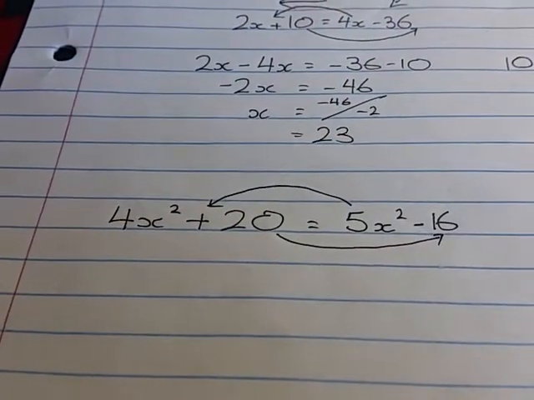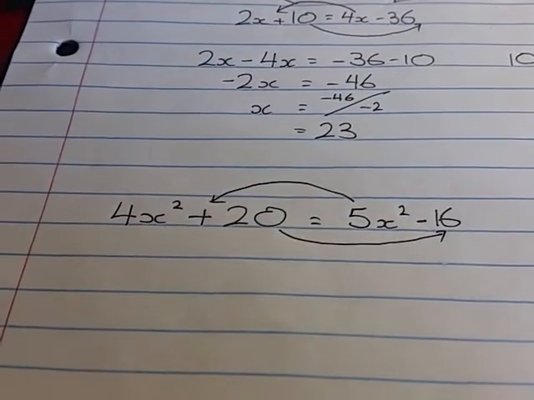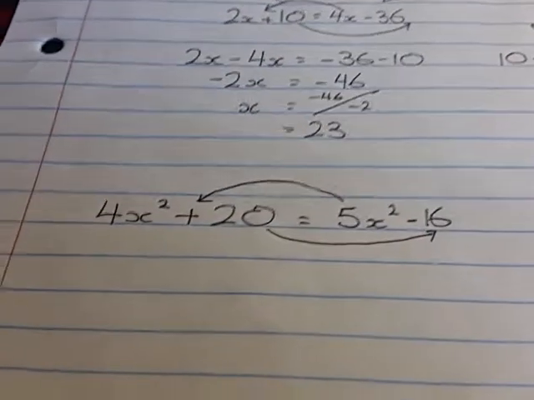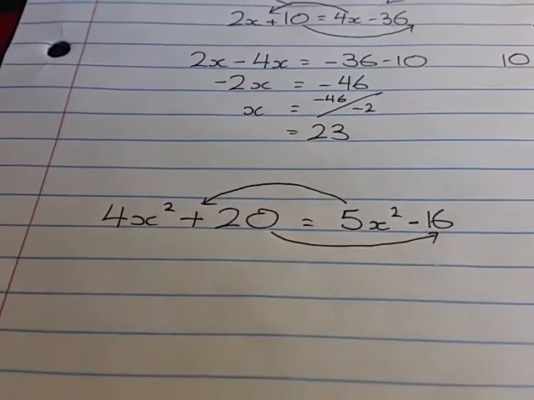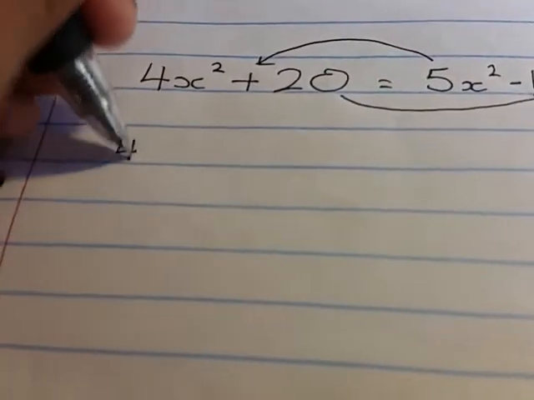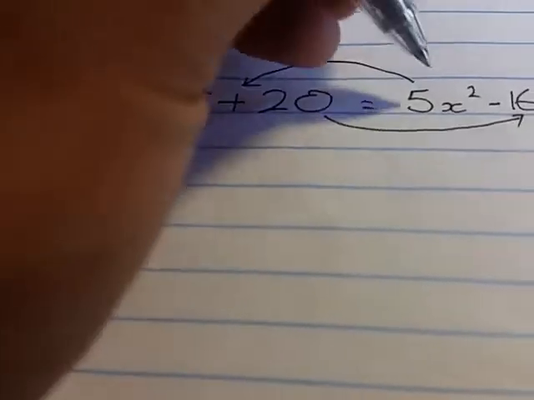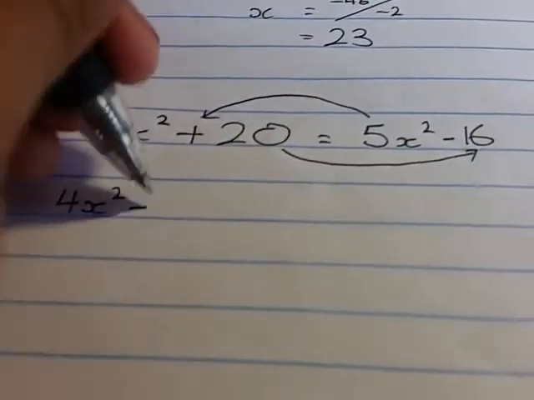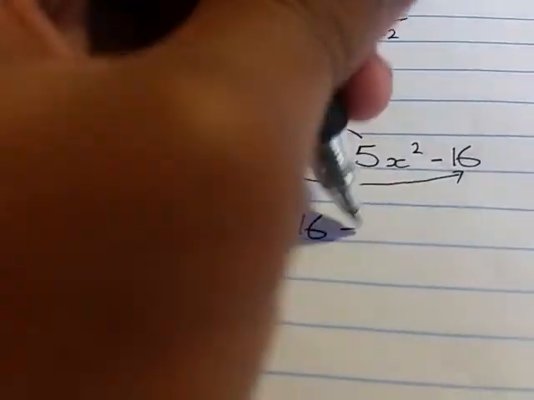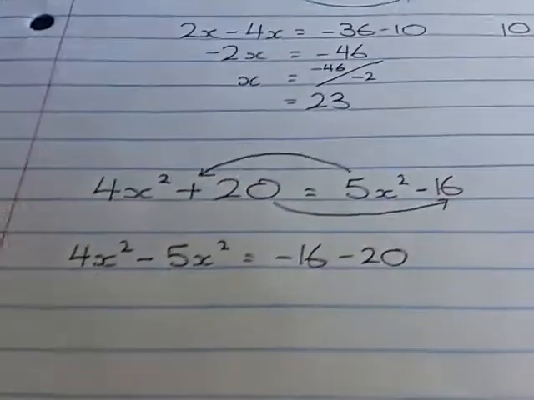Like I said, if you want to bring the 4x squared on the other side and push the 16 onto the left, you can do so. It should give you the same answer. Anyway, so I would then end up with 4x squared. That 5x squared is going to turn into a negative 5x squared, and that's going to equal negative 16. Positive 20 is going to turn into a minus 20.